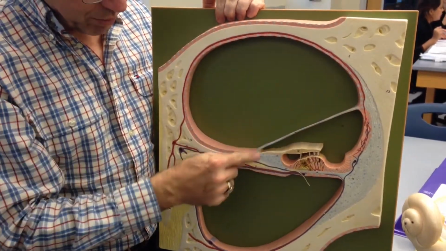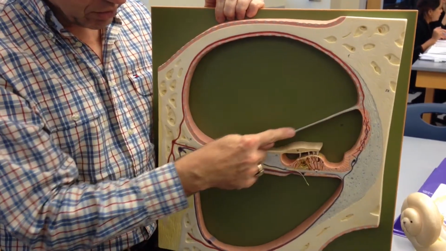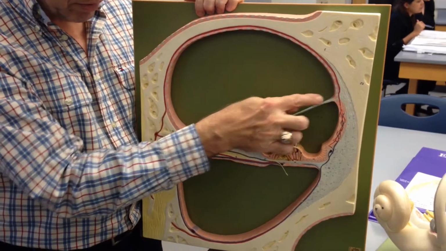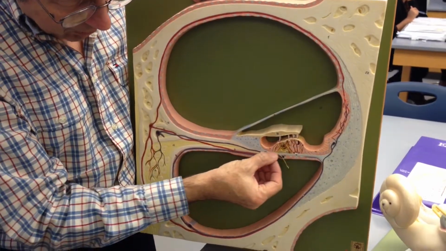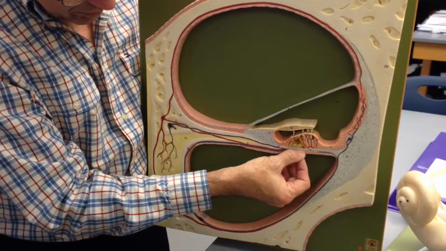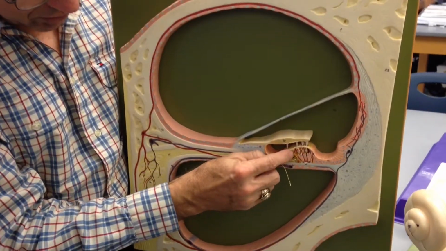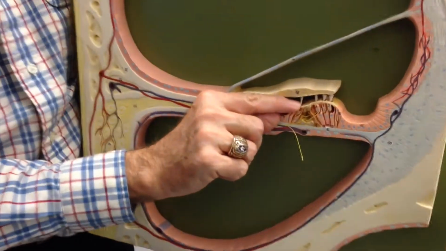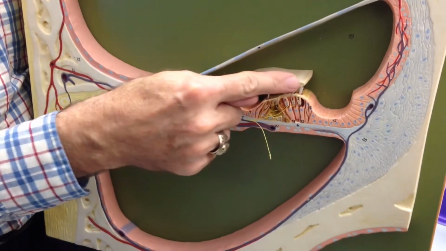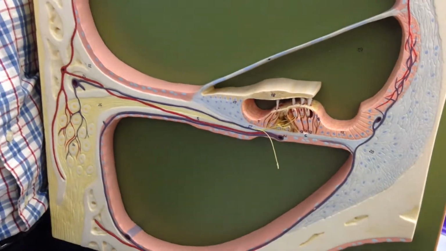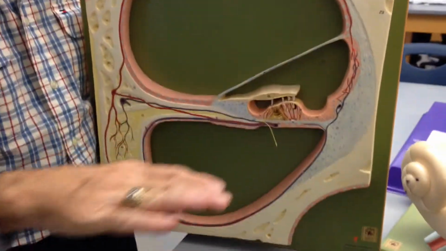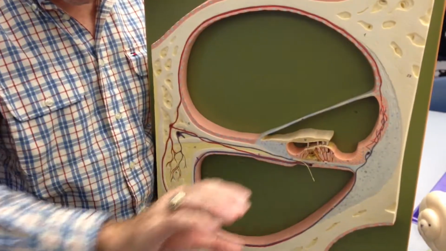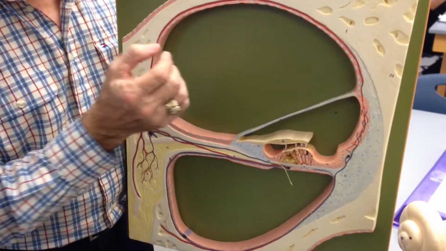The membranes of this membranous labyrinth: the scala vestibuli is named after the vestibular membrane here. This is the basilar membrane. The hair cells sit on top of the basilar membrane. The hair cells have their little hairs stuck into this tectorial membrane here. The hairs go all the way down to the helicotrema, embedded in the tectorial membrane, and this duct goes all the way down to the helicotrema.